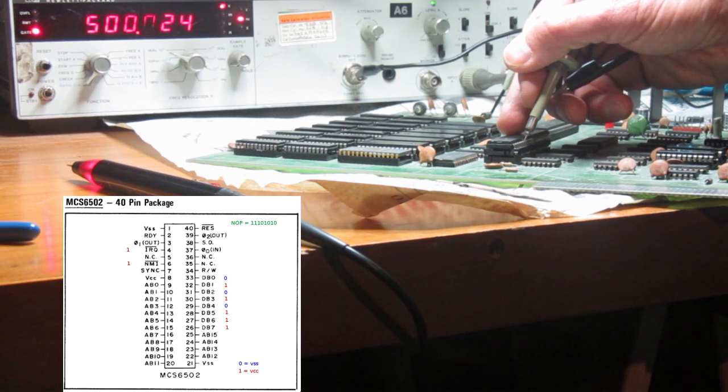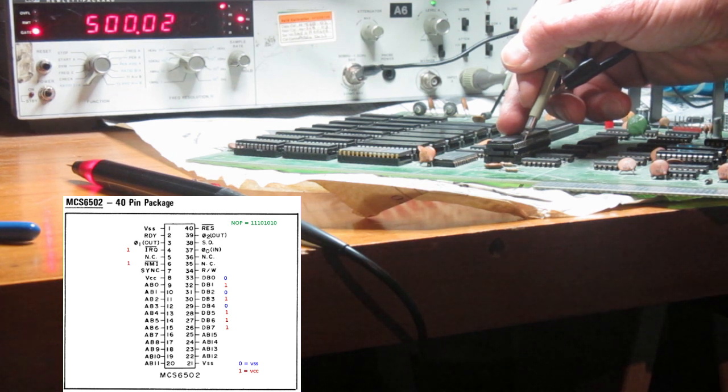We have seen the NOP instruction actually takes 2 cycles, because the first cycle is the fetch memory read operation. So the CPU reads a memory location, which in this case always reads EA hexadecimal, which is the NOP.